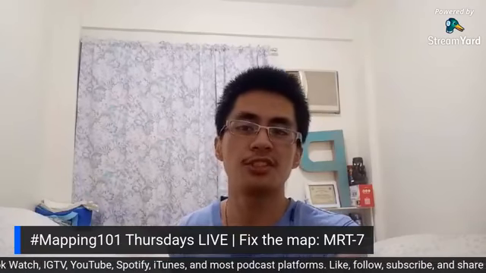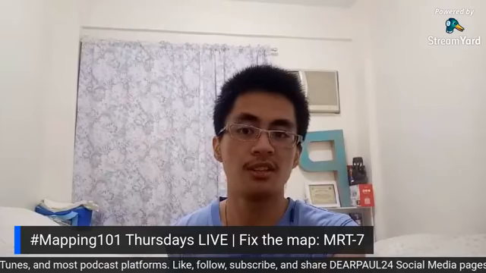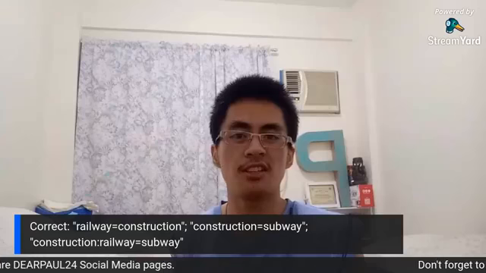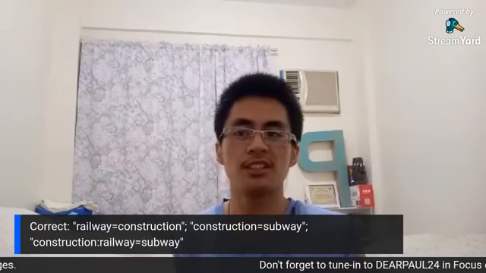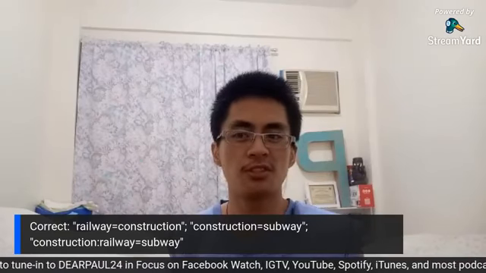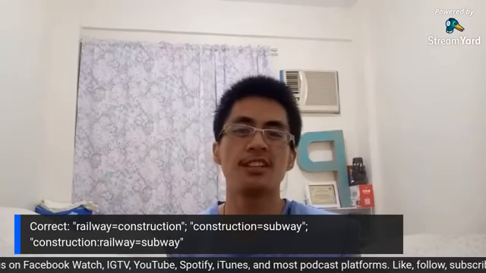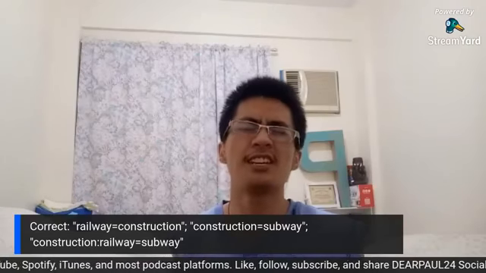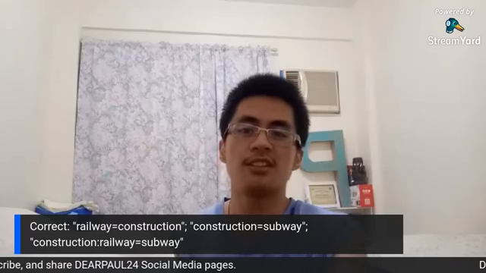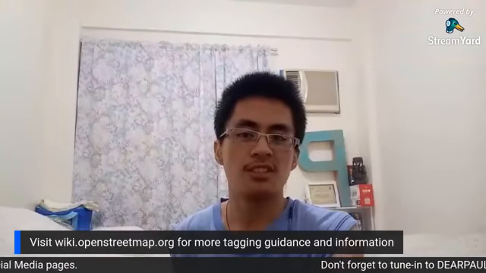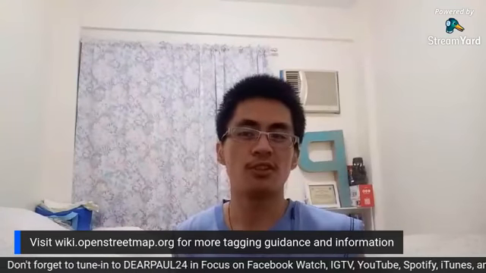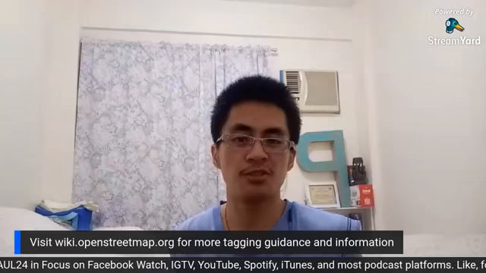Once again, for the recap, the correct tagging as shown on your screen is the following: railway=construction, construction=subway, and construction:railway=subway. If you need more information, just visit wiki.openstreetmap.org for tagging guidance and information.